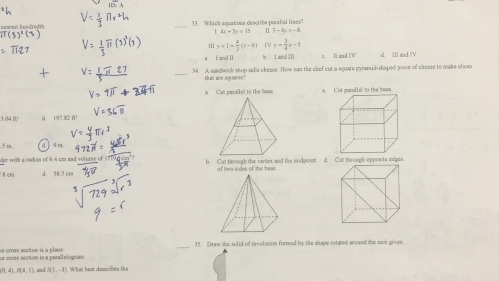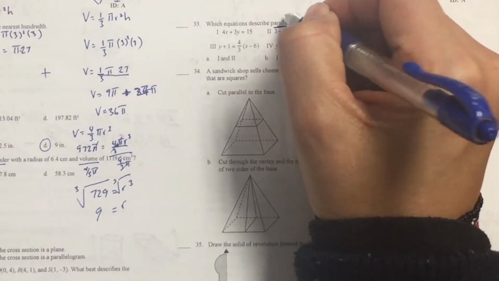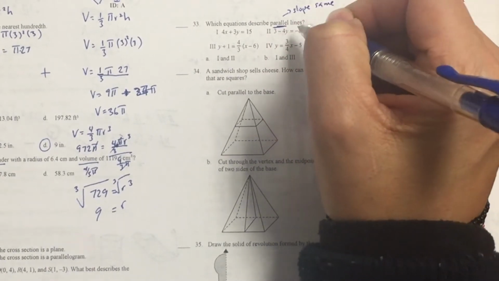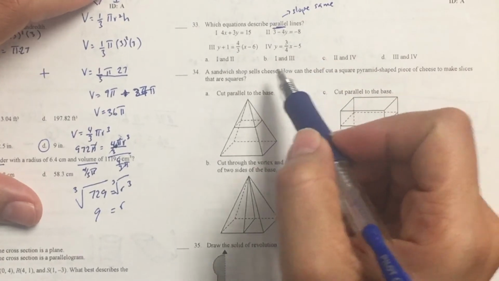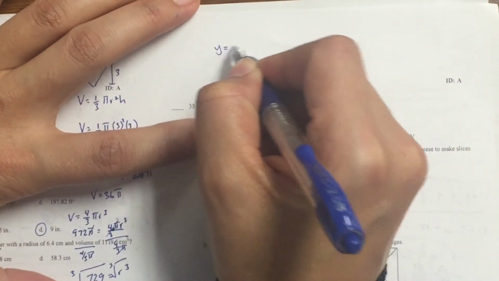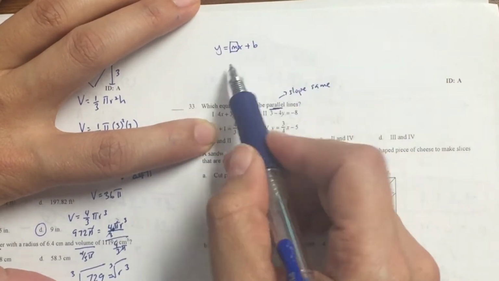All right, number 33. Which equations describe parallel lines? Okay, so what do you know about parallel? Parallel means the slope is the same. Same slope. So that's what we need to find out, if the slopes are the same. So what we're going to do is put it in y equals mx plus b, where m is the slope, so we can see what the slope is.